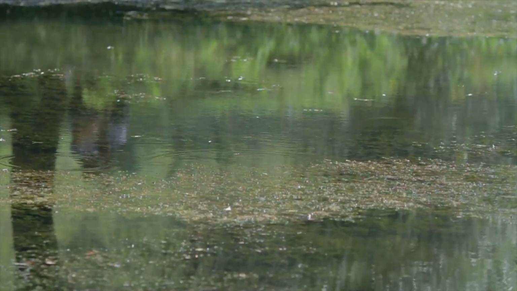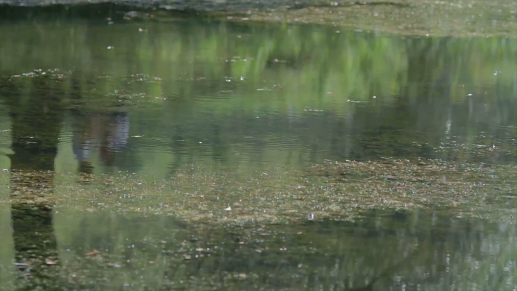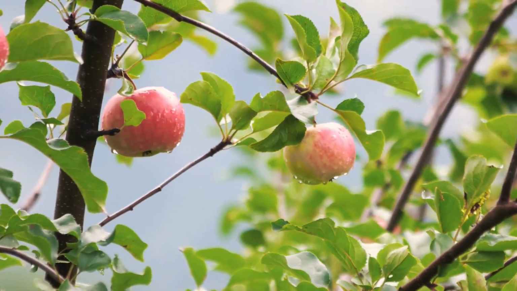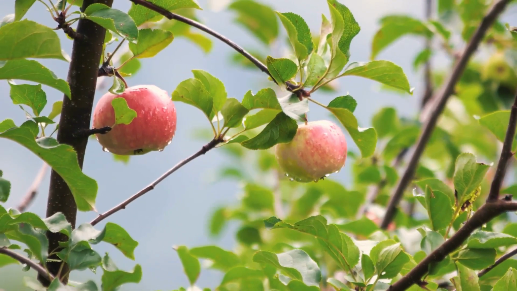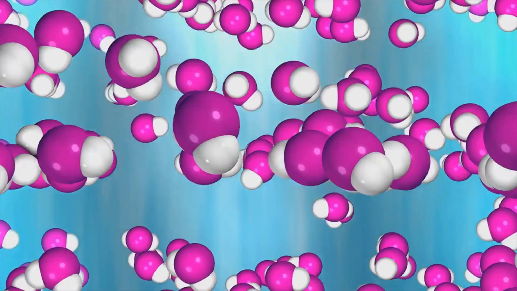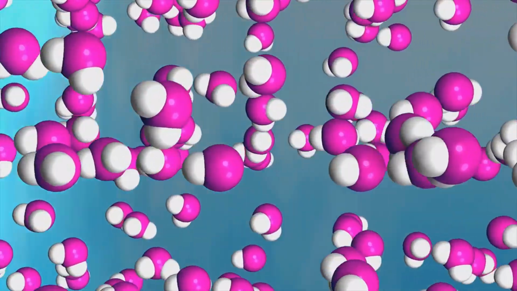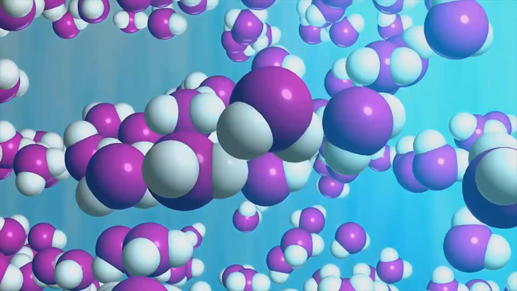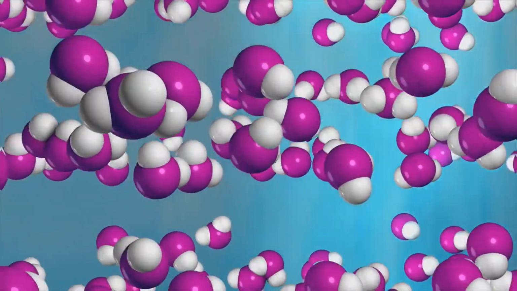It's the invisible thread weaving through the fabric of our existence, tying us all together in a tapestry of life. Water is in everything we know and everything we are. It's in the air we breathe, the food we eat, and even in the very cells that make us who we are. As we delve deeper into this topic, you will discover the incredible journey that water undertakes.